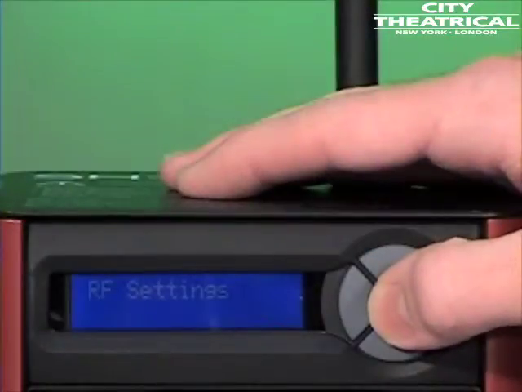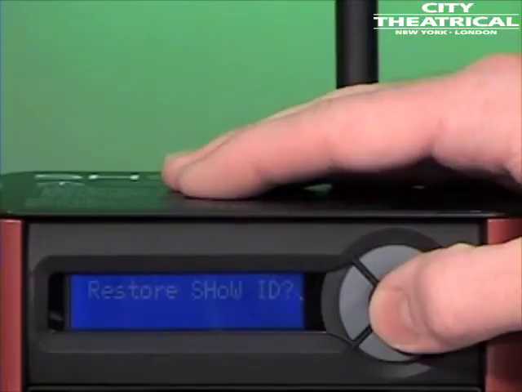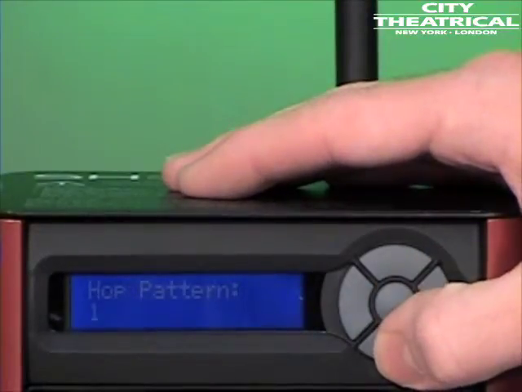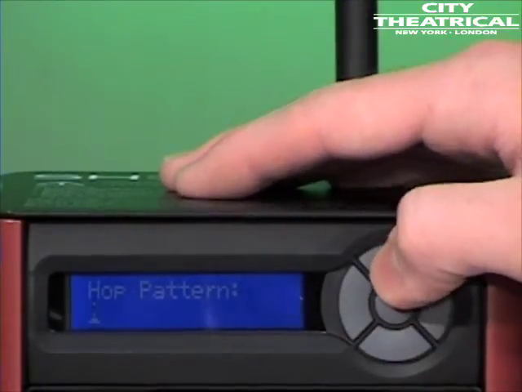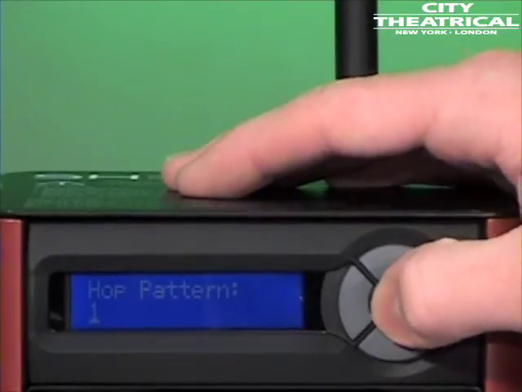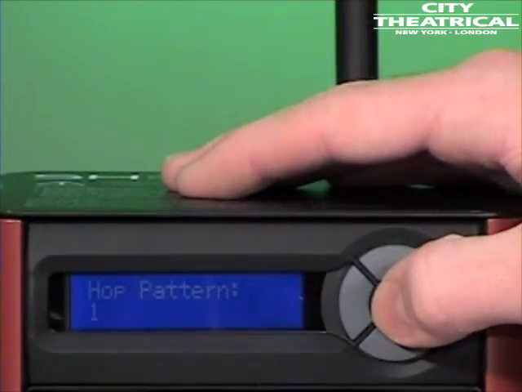Now let's explore the choices in the RF menu. Push Enter, and the first choice is Restore SHoW ID. Push down for hop pattern. If you were using more than one transmitter, you would want to set one on hopping pattern 1 and another on a different hopping pattern.